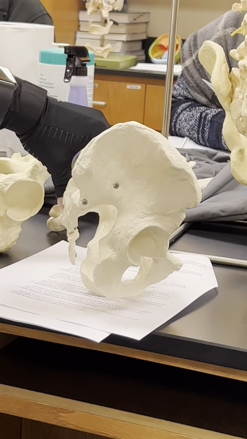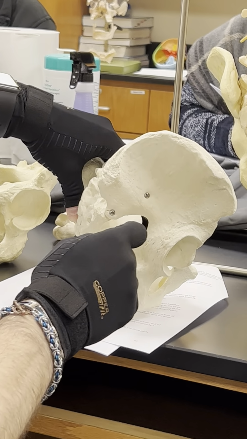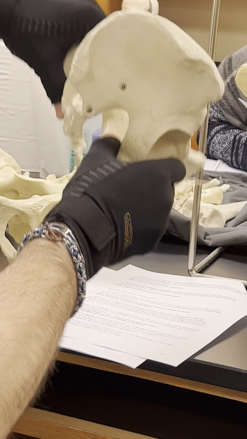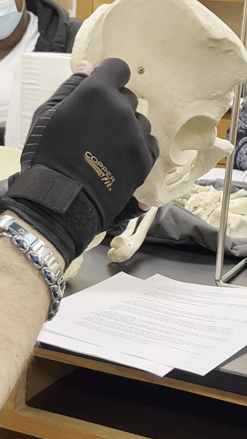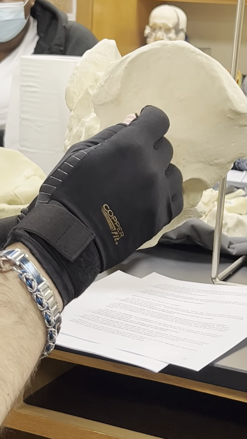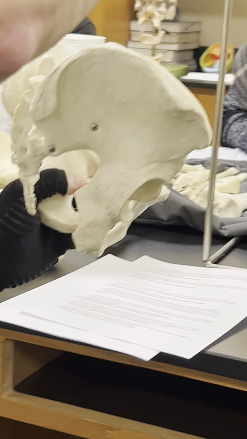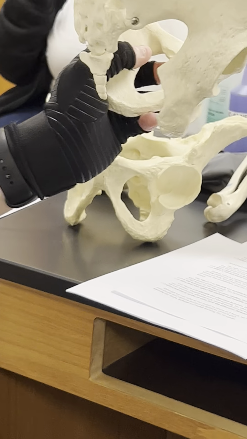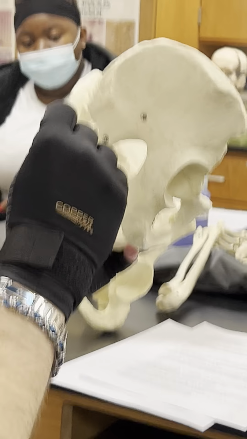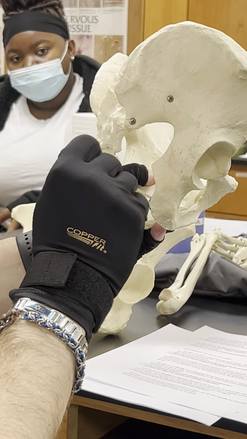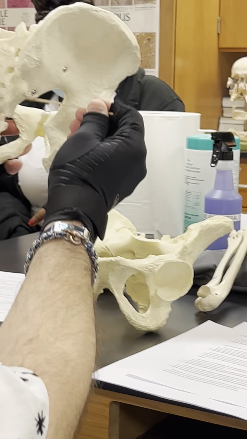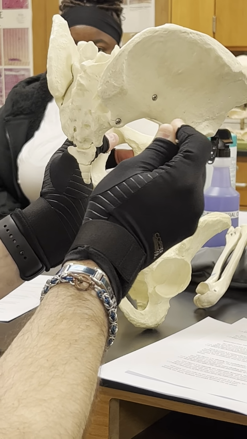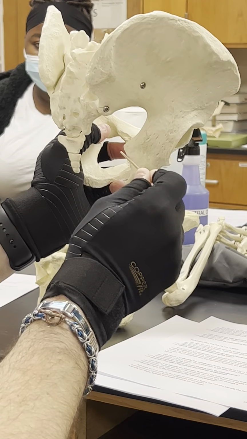looking at it from the lateral side, you see this big notch right here. And this is called the greater sciatic notch. You've all heard of your sciatic nerve. We'll study that towards the end of the semester. But as the sciatic nerve comes down off the spinal cord, it goes through here and down to the lower extremity. Okay? So there are two of them, a big one and a little one. This is the greater sciatic notch, and this would be the lesser sciatic notch.